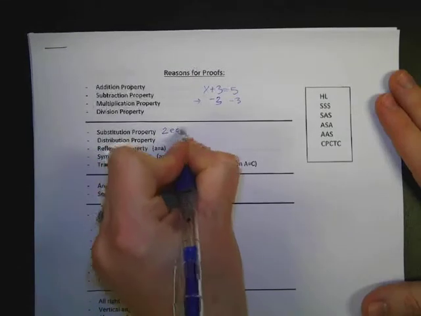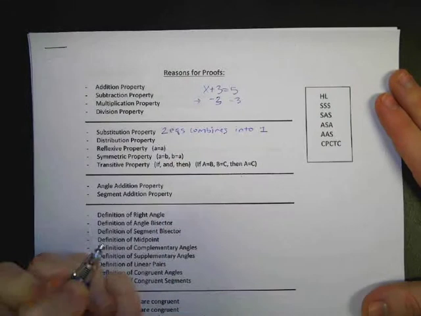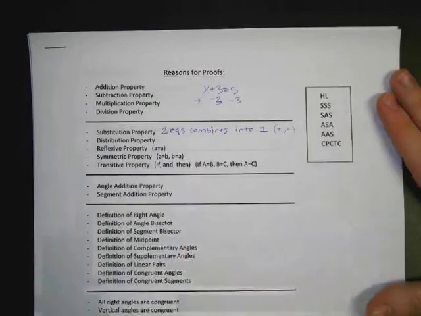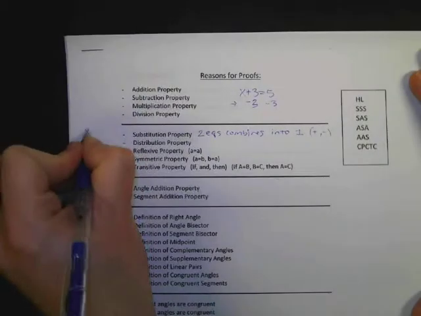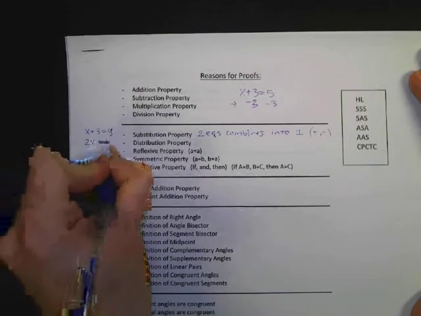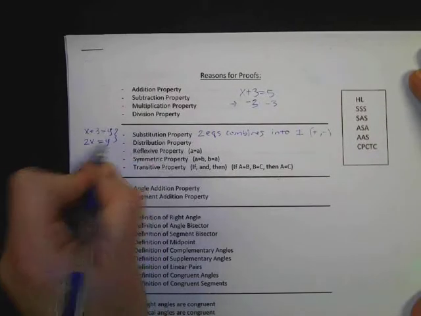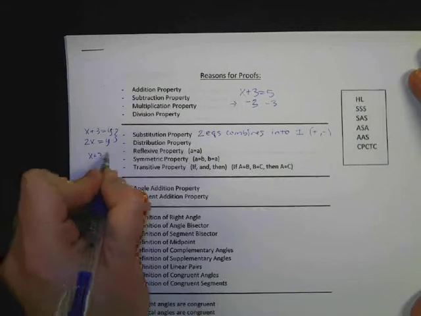Substitution property takes two equations and combines them into one. And the rule is, with substitution property, you're going to see addition and subtraction in your actual equations that you're substituting. So an example of substitution would look like, if I had the equation x plus 3 equals y and 2x also equals y, they're equal to the same thing, so I'm going to combine. Instead of saying they're equal to y, I'm going to replace the y with 2x in the first equation and say that x plus 3 equals 2x.